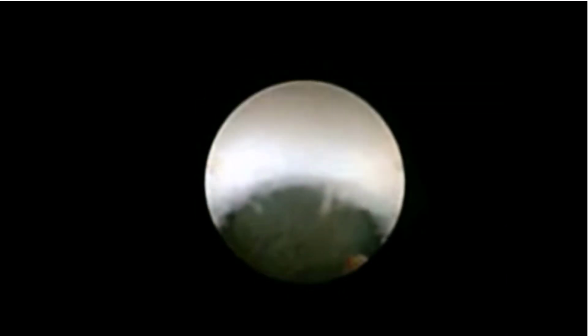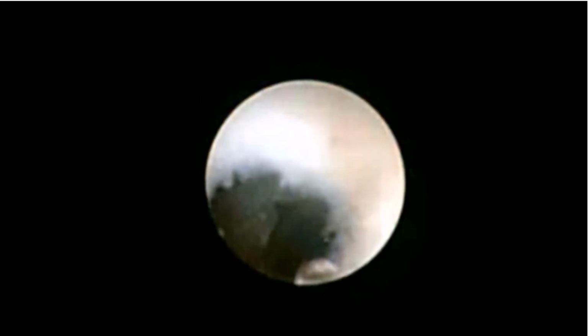We performed a lithotripsy using a holmium laser to fragment the stone.